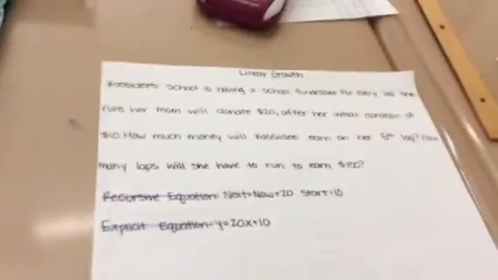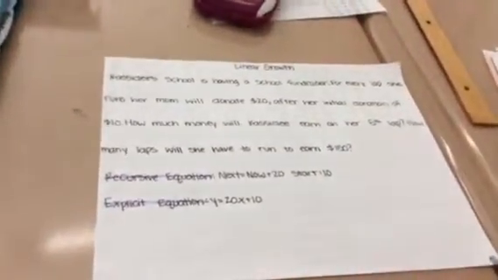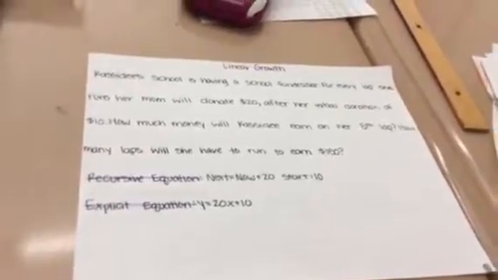For the linear growth equation, I chose to do: Cassidy's school is having a school fundraiser. For every lap she runs, her mom will donate $20. After her initial donation of $10, how much money will Cassidy earn on her 5th lap? How many laps will she have to run to earn $150?